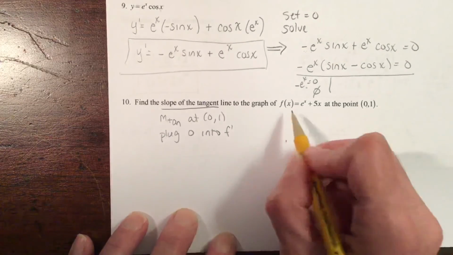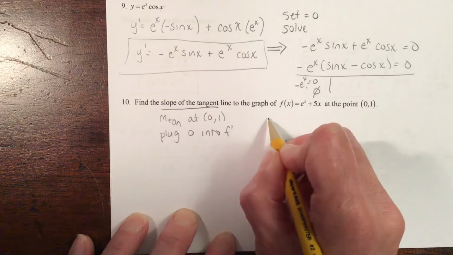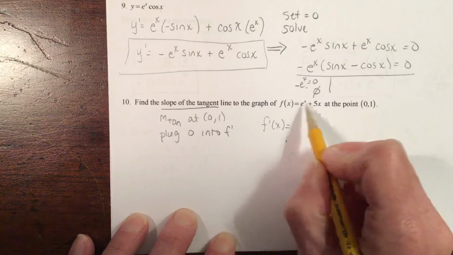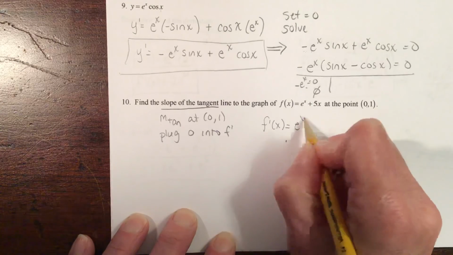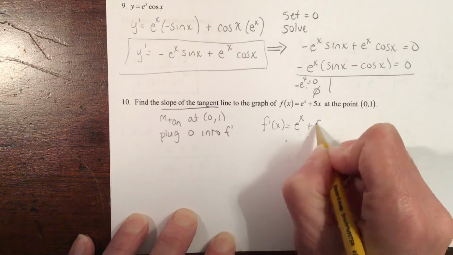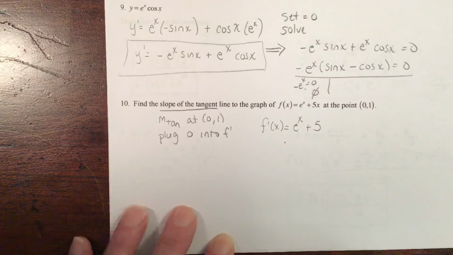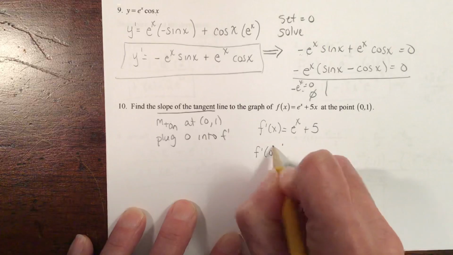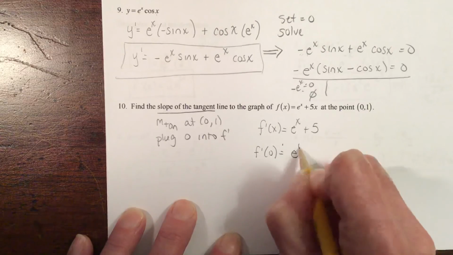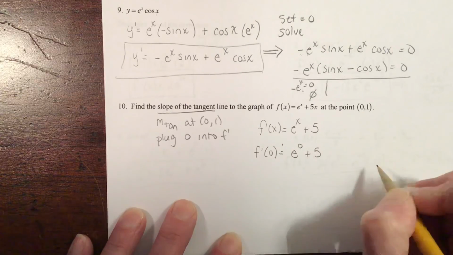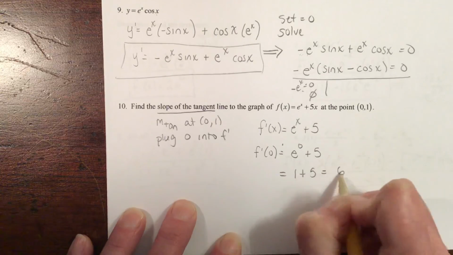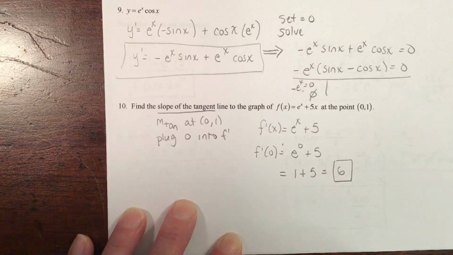So the first thing I'm going to do for this problem is find the derivative. F prime of x equals the derivative of e to the x, which is e to the x, plus 5. Oh, that was nice and easy. And now I want to evaluate, or plug 0 into, the derivative function. E to the 0 is just 1. 1 plus 5 equals 6. So the slope of the tangent line is 6.